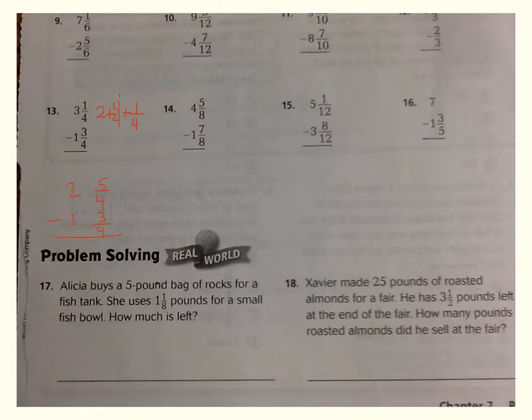Okay, and I always start with what? The fraction or the whole? Fraction. The fraction, good. So what's 5/4 minus 3/4? 2/4. 2/4, and then I do the whole. 2 minus 1 is what? 1. Okay, now if I were going to simplify, I would divide these both by 2. They're both even. So 2/4 simplified is what? 1/2. So the answer is 1 and 1/2.